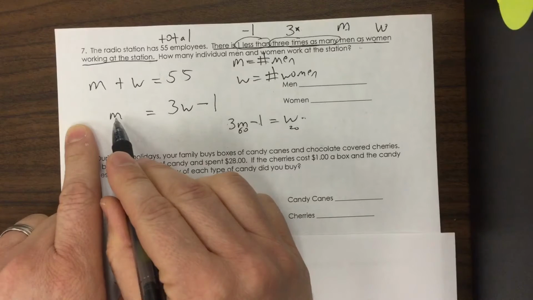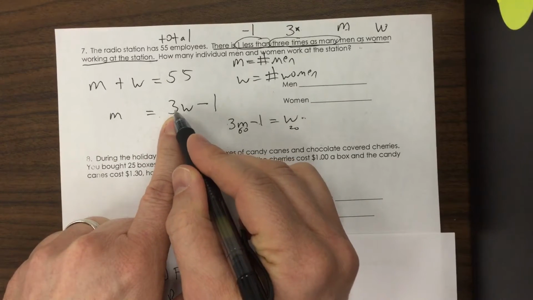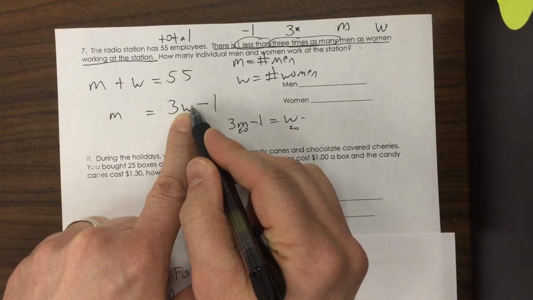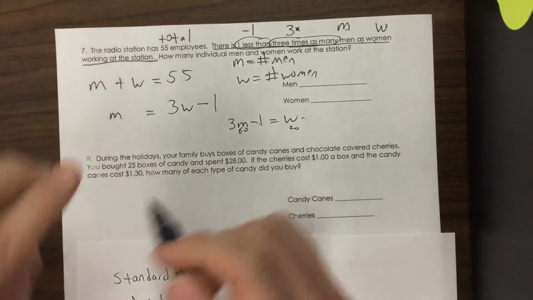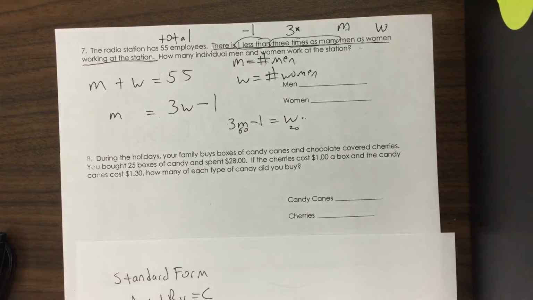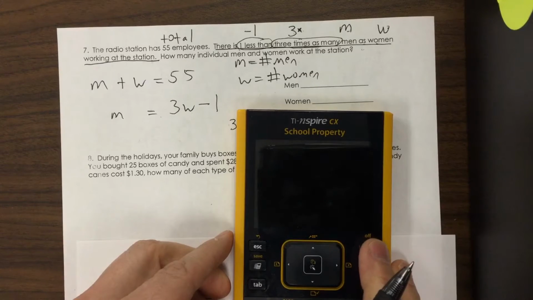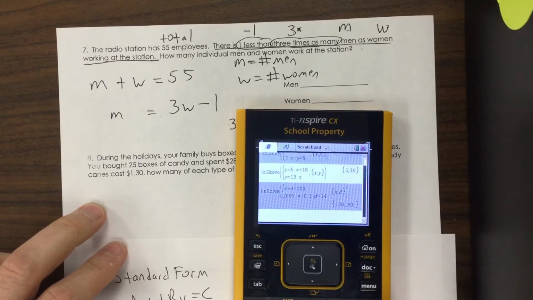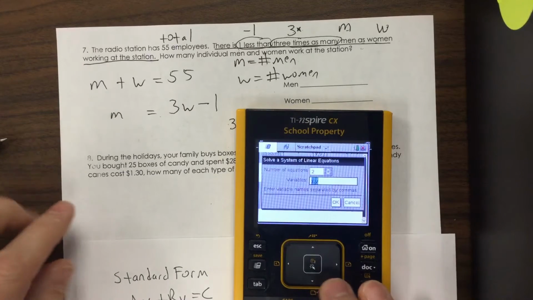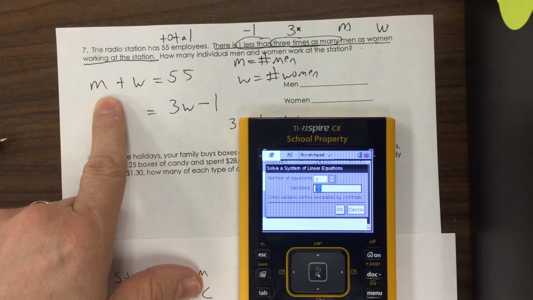Okay? So what it is, the men is equal to 3 times whatever women I have, but then 1 less than that. So -1. There's my 2 equations. That was the hard part. Let's Len solve. We would put it in menu 3, 2, and unfortunately this might have to be the last one because I'm running out of time on my video. I'm going to put in M, comma, W.